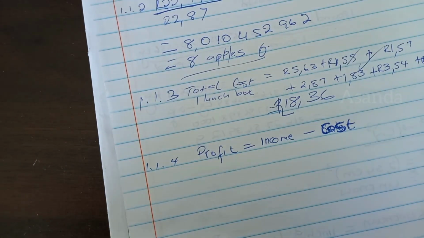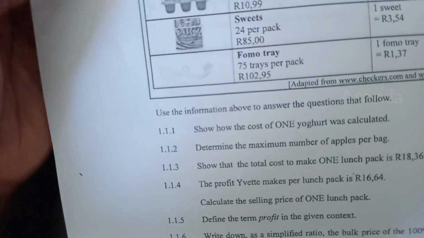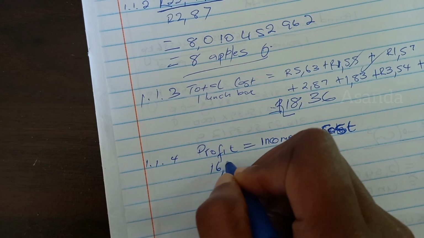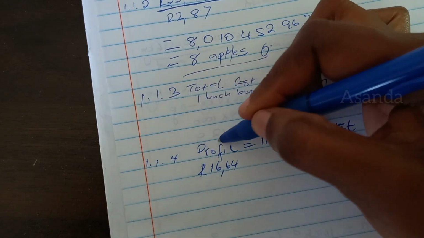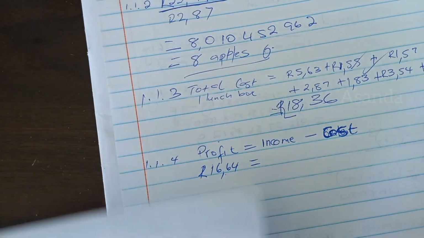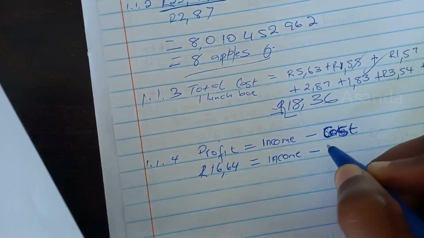Then I say I have the profit, which is 16 rand 64 cents, and I substitute it in place of profit. I write 16 rand 64 cents is equal to, and then I am looking for the income from sales. That's why they're saying we must find the cost.